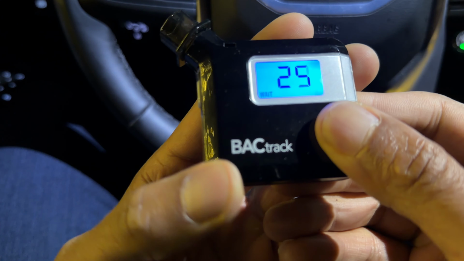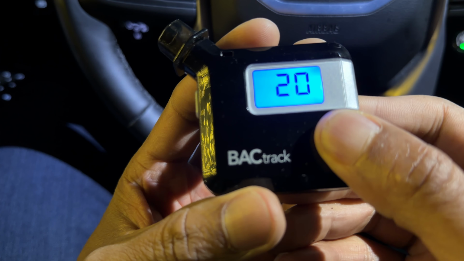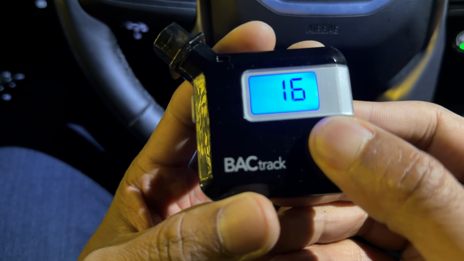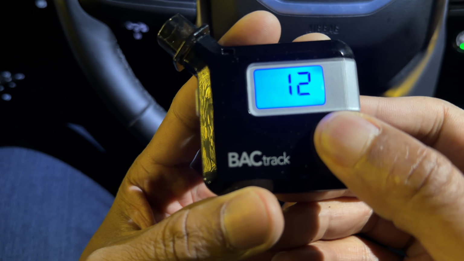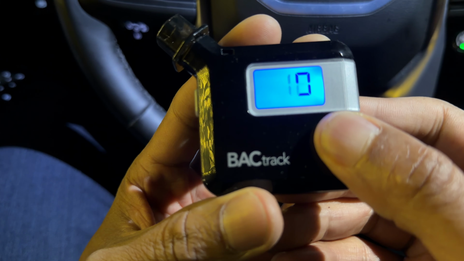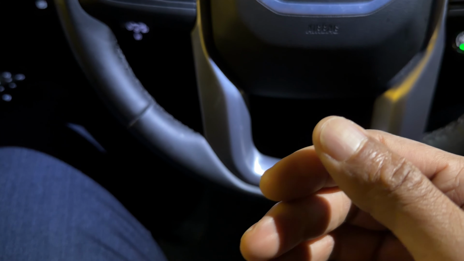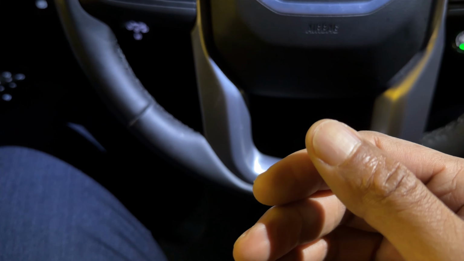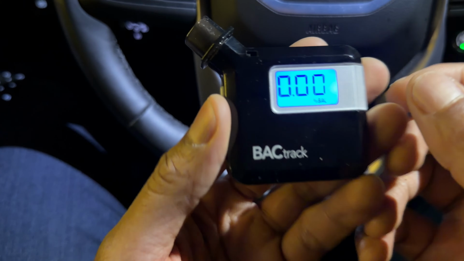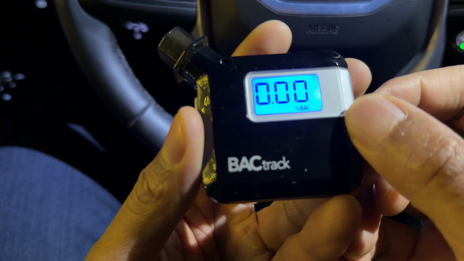Turn it off by pressing it. It says wait 23 seconds. And if you remember, it says the first time that you blow through this breathalyzer, do not count the results. Okay, so these results are 0.